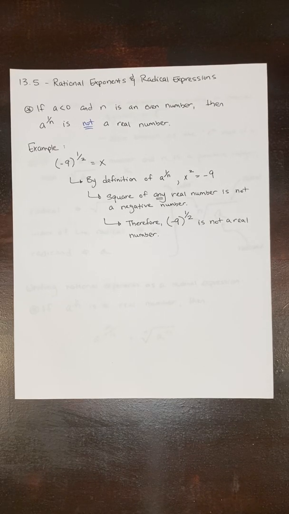By definition of a to the 1/nth power, x squared is -9. However, the square of any real number is not a negative number. Therefore, -9 to the 1/2 power is not a real number.